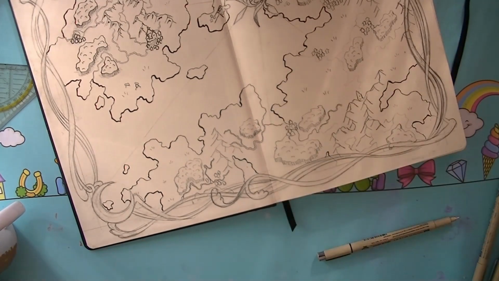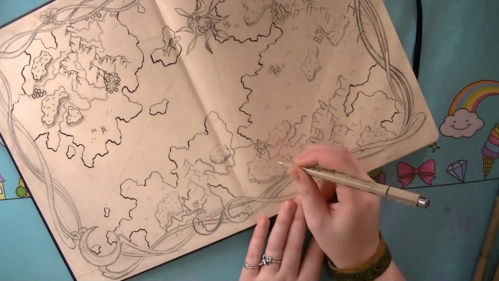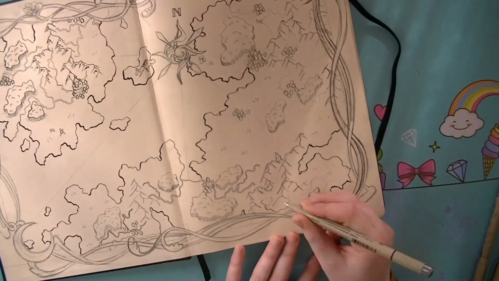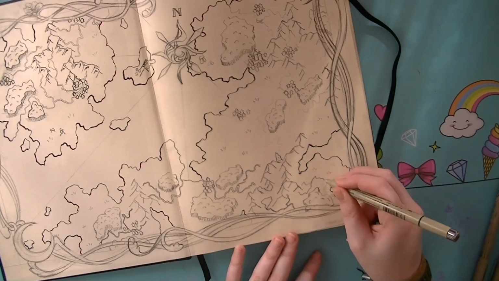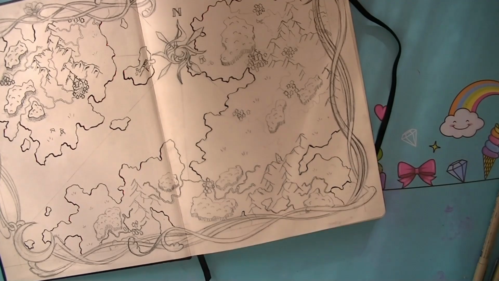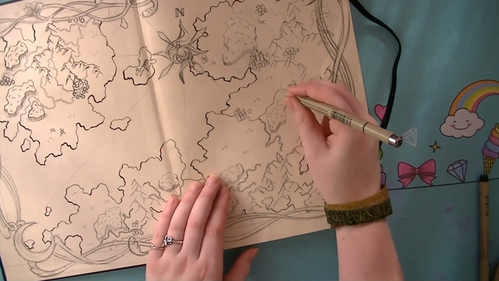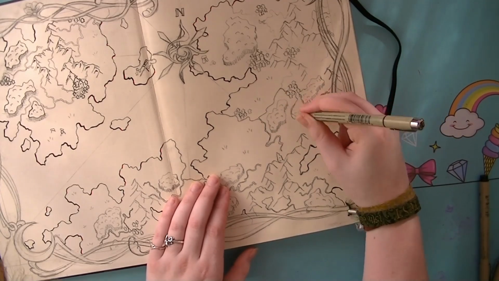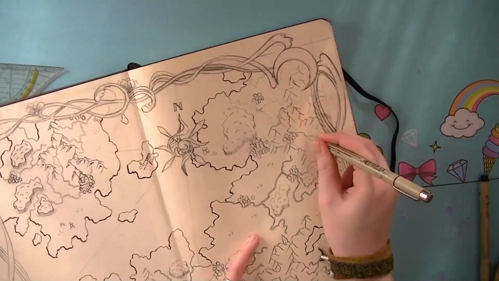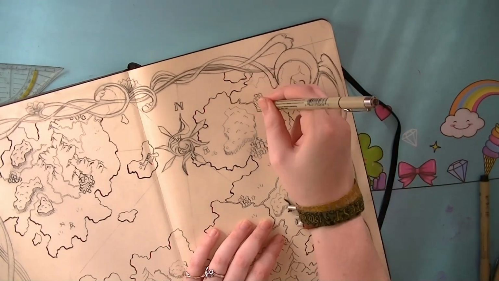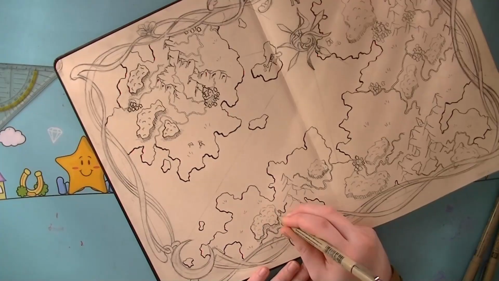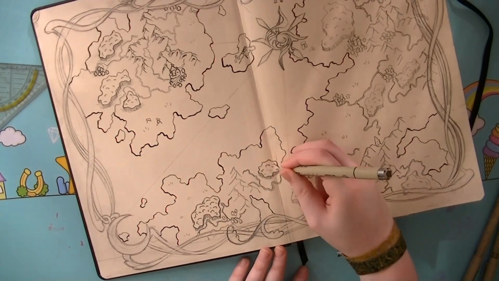I also add some shadows on the ground next to the forest by hatching with a 005, so that's a really small one. You can't really see that on camera, but in real life that just adds that little bit more. I just keep repeating this for all my landmarks, landmasses, everything.